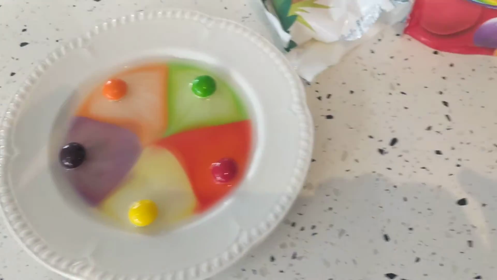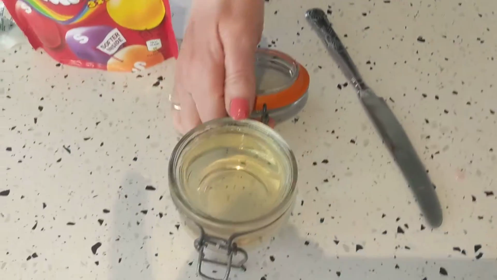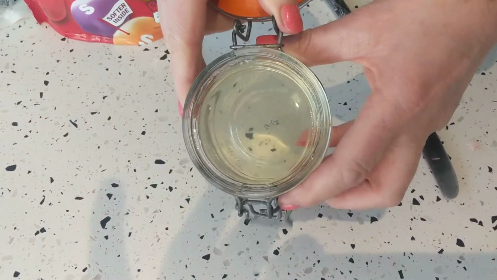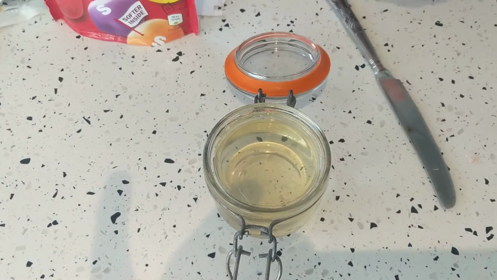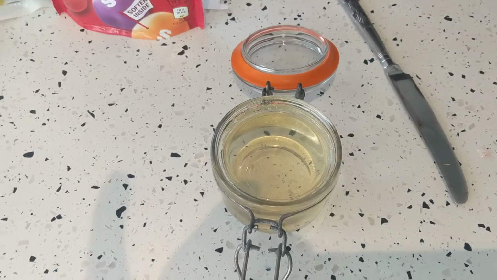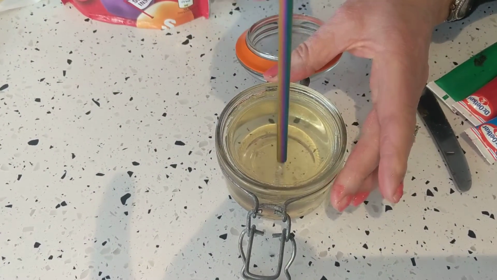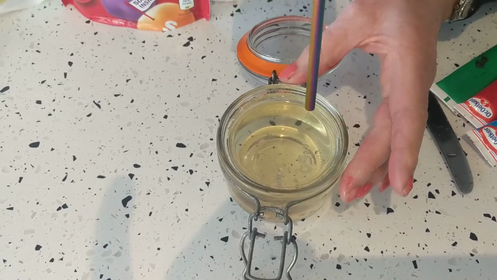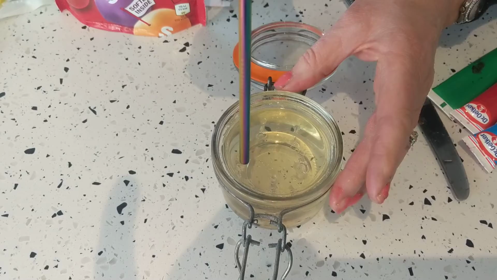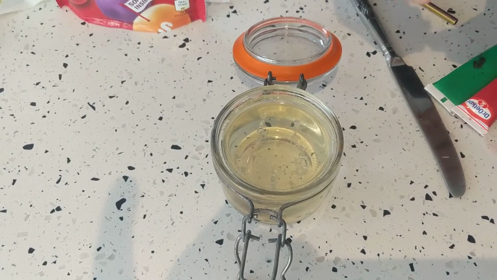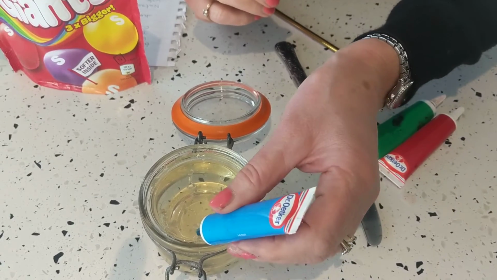And the last little investigation I've got to show you is with some gelatine. I've just got some gelatine and I have set it. So I'm going to use my metal straw just to pop some holes through. You can do it in a nice pattern if you like. Now if I use some different coloured food colouring, what do you think is going to happen?